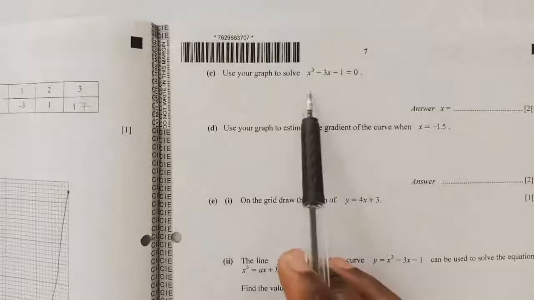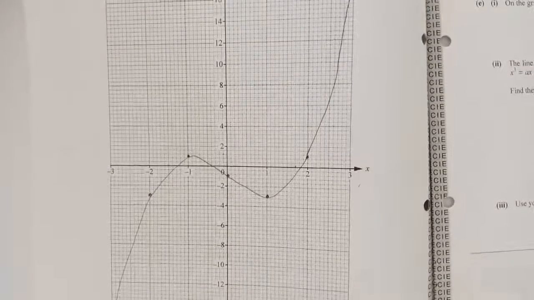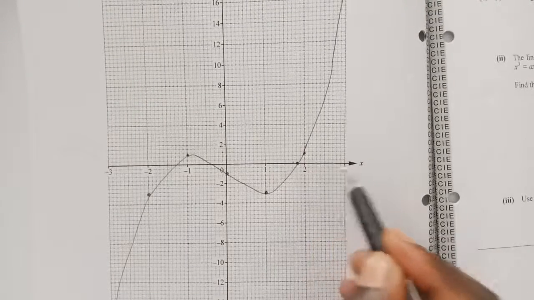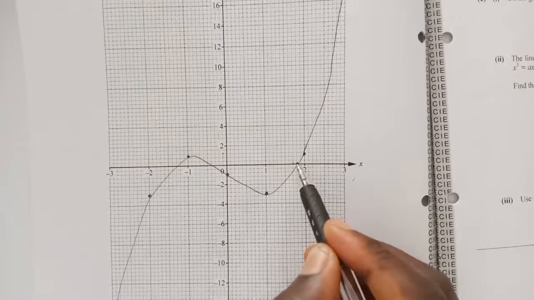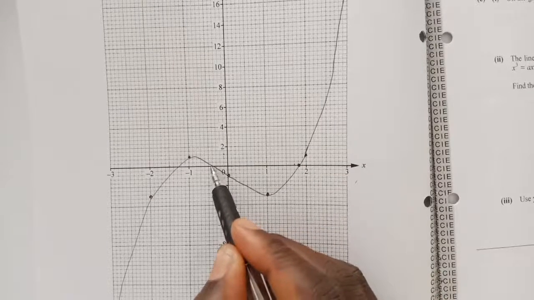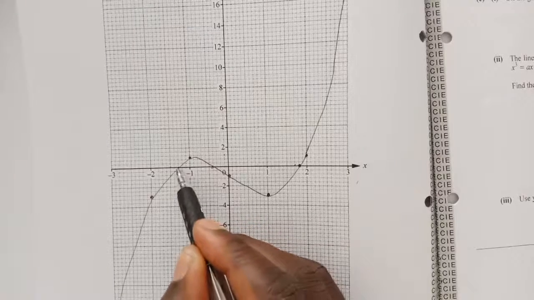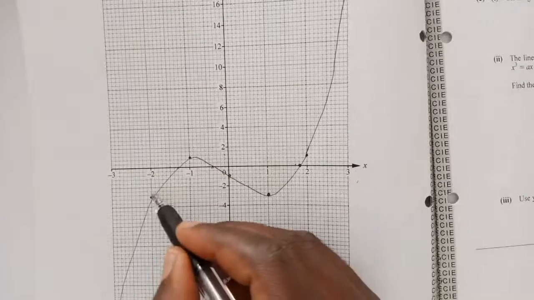Here, using the graph to solve this, you just go to your graph. This is our graph here. You just check where this graph is cutting the x-axis. It's here, at 1.8, and here negative 0.4, and here I think I didn't plot it nicely.